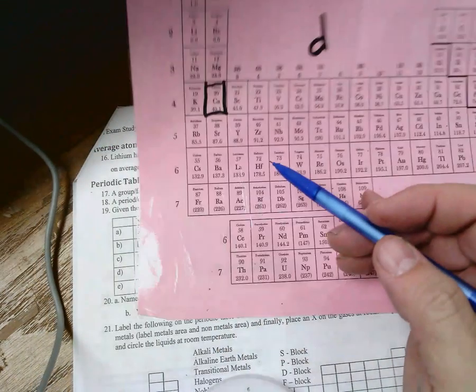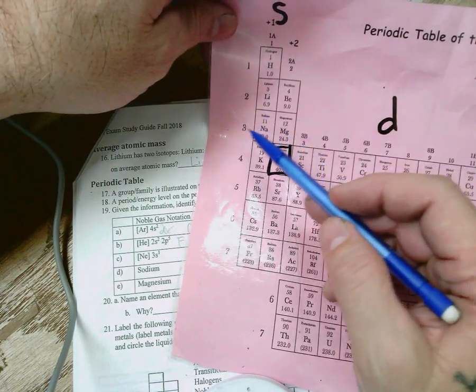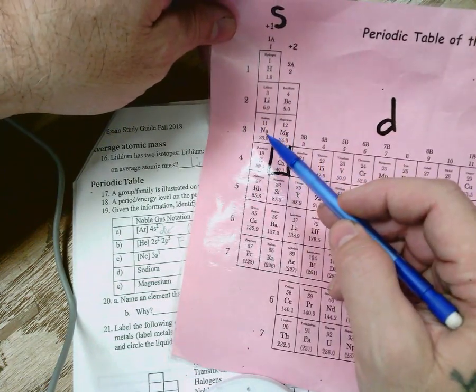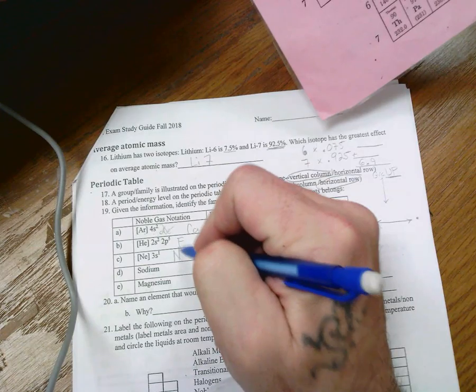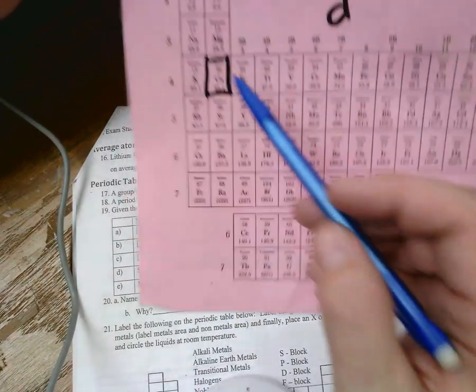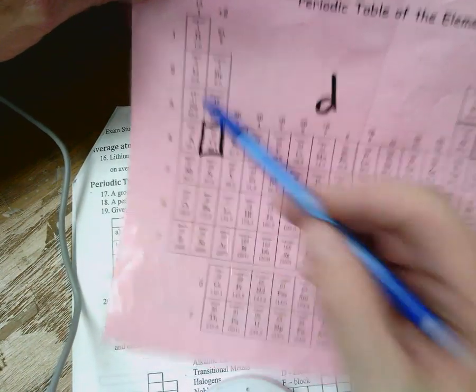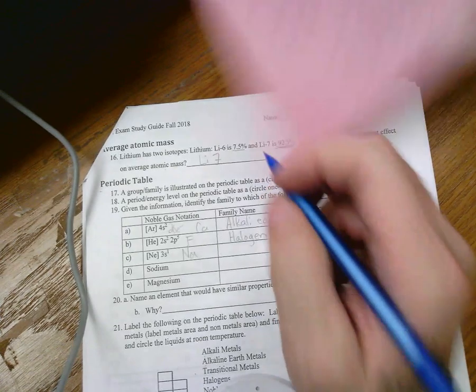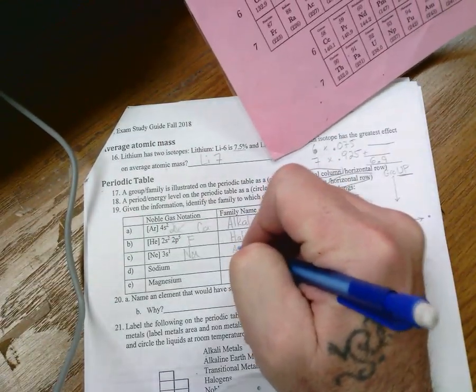3s1. Again, 3s1 is sodium. Or I can go, neon has 10 electrons, so 11 electrons. The element that has 11 electrons is sodium. And that is an alkali metal.